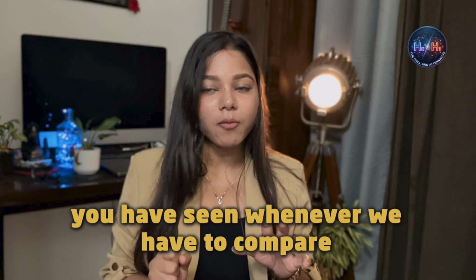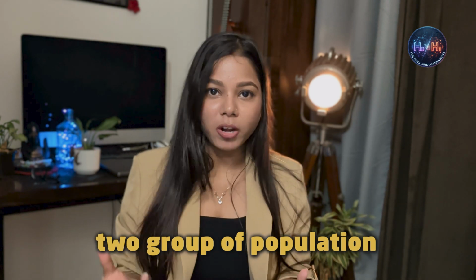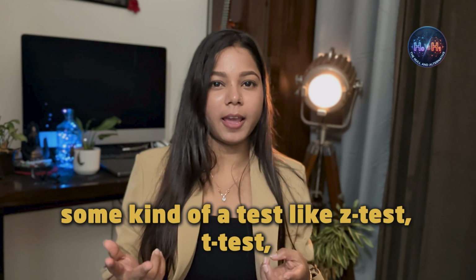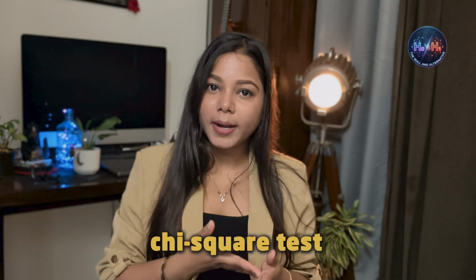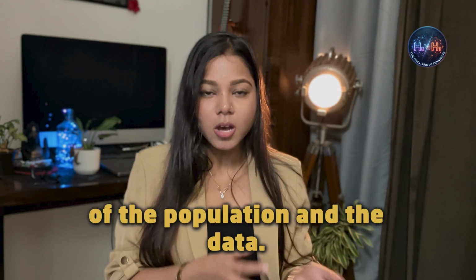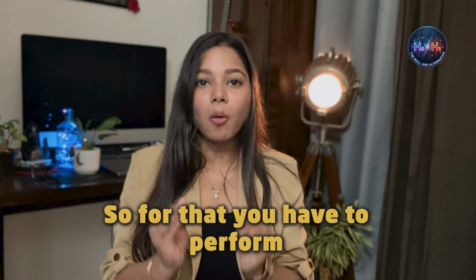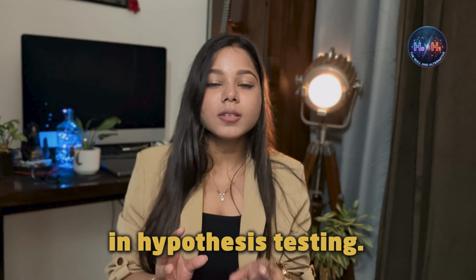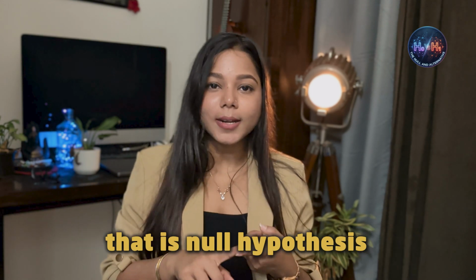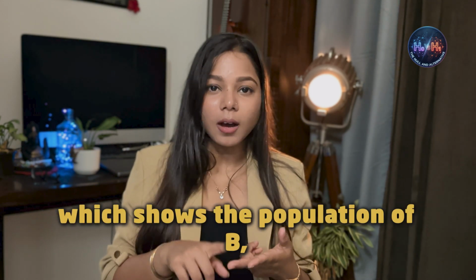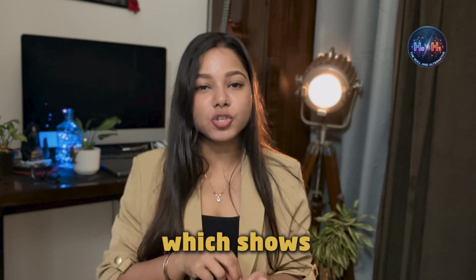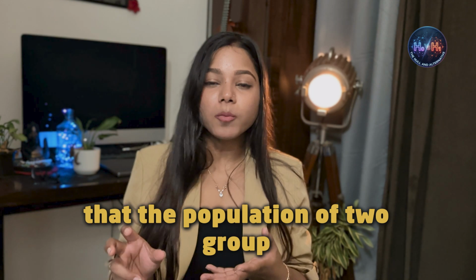You have seen whenever we have to compare two groups, population A and population B, you have to perform some kind of test like z-test, t-test, chi-square test, ANOVA test, according to the requirement of the population and the data. So for that, you have to perform a hypothesis testing. In hypothesis testing, there are two statements which we need to assume. First, the null hypothesis, which says the population of the two groups is the same, and the alternative hypothesis, which says that the population of the two groups is different.